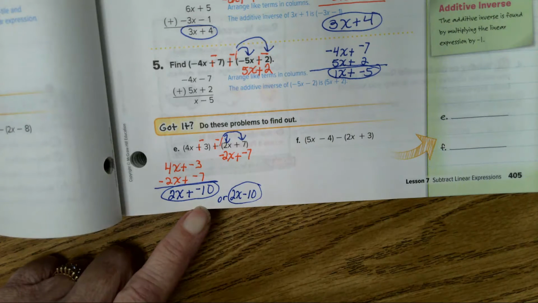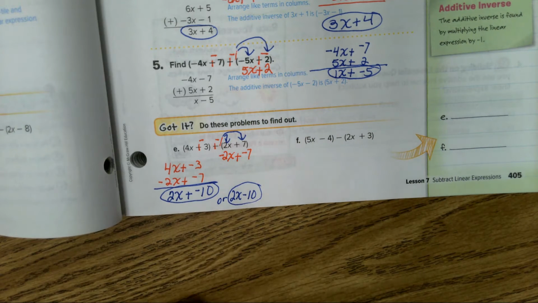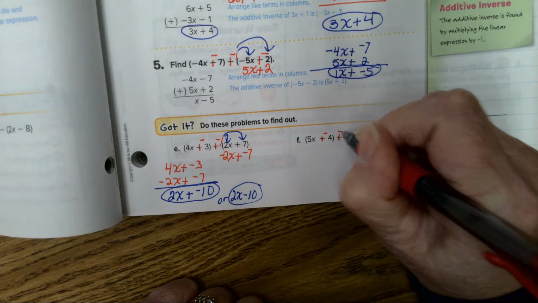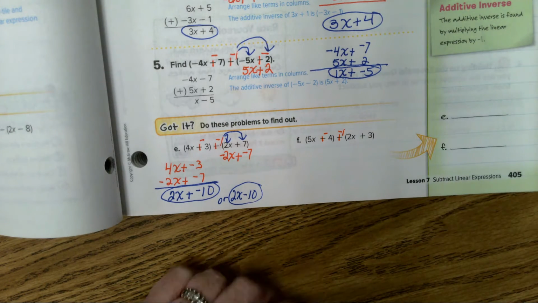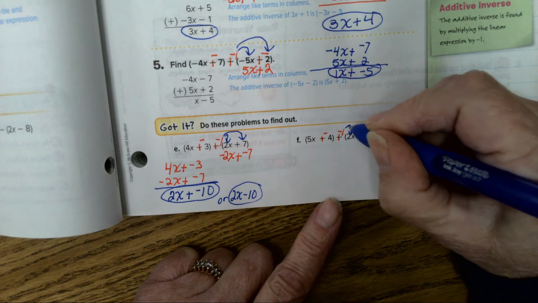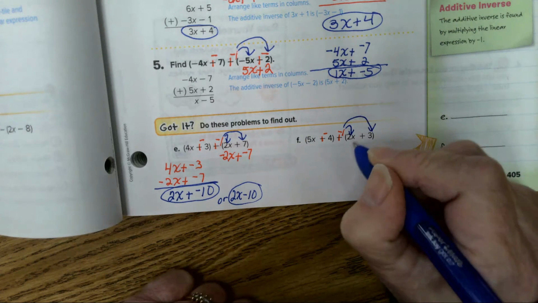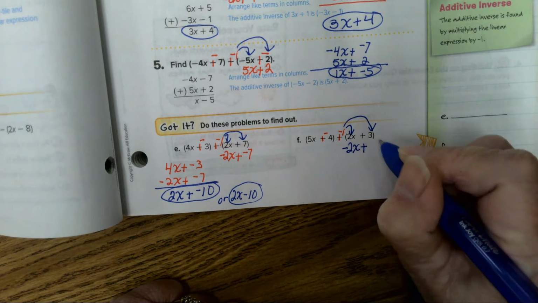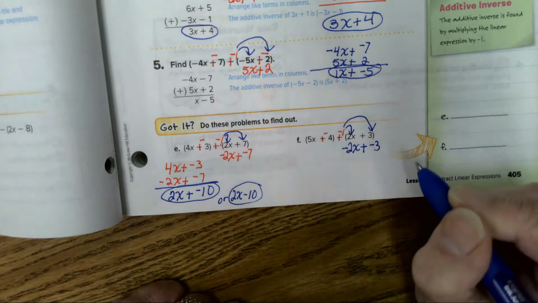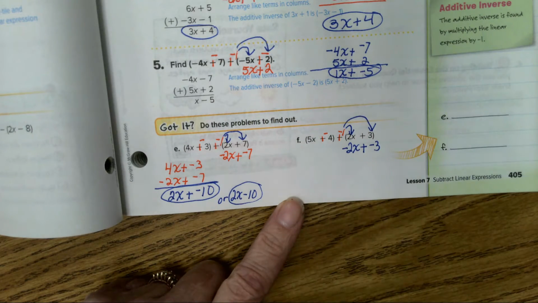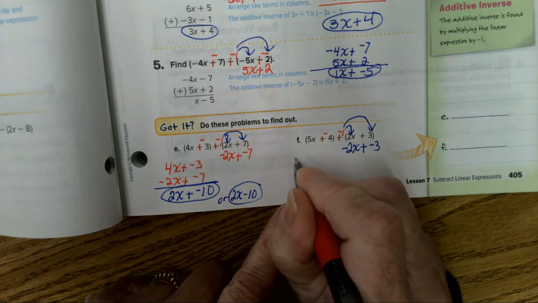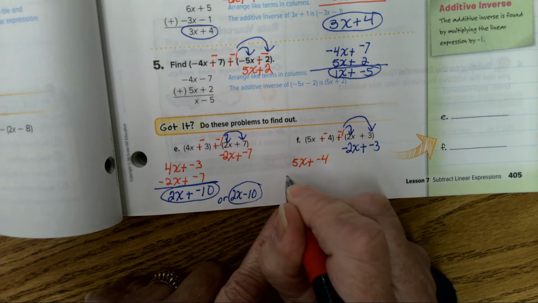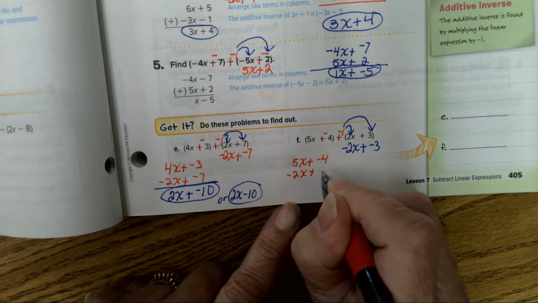All right, let's do letter F. Remove the subtraction signs. Add the opposite, add the opposite. You must take negative 1 times 2x and negative 1 times 3. Negative 1 times 2x, negative 2x, plus negative 1 times 3, negative 3. Now let's line up our terms. Here we have 5x plus negative 4, negative 2x plus negative 3.